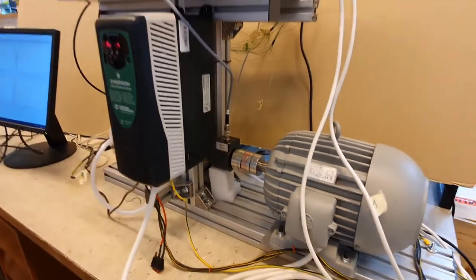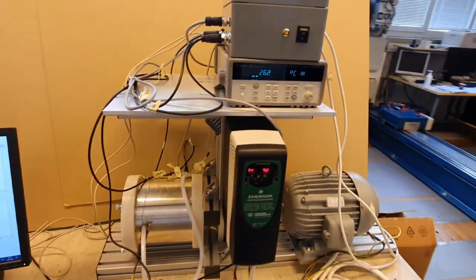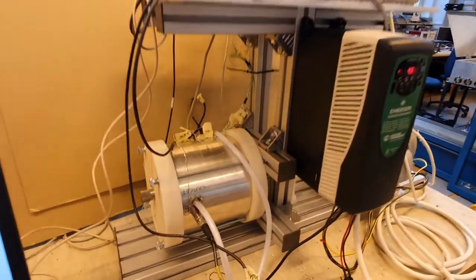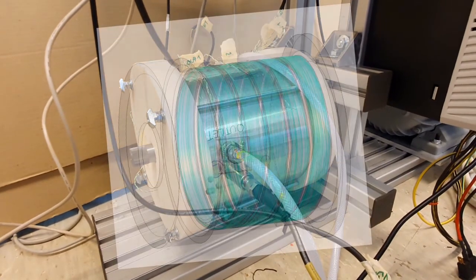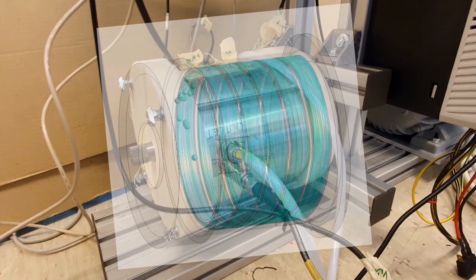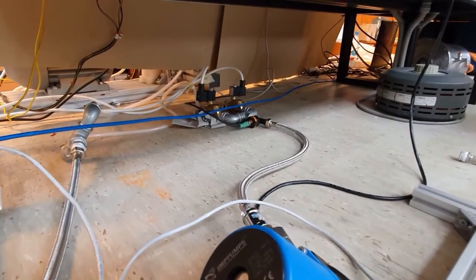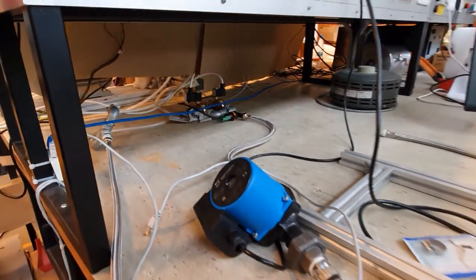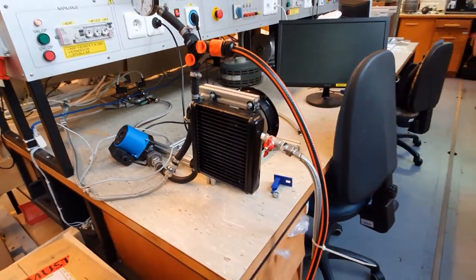cooling system, which is on the other side, this, let's say, white part. Inside is running the liquid. We will see some CFD analysis, which was also done within the project. And this water is further connected to the heat exchanger to remove heat.